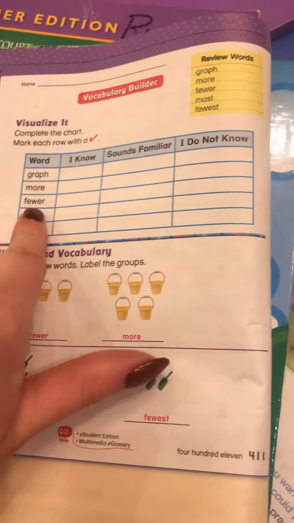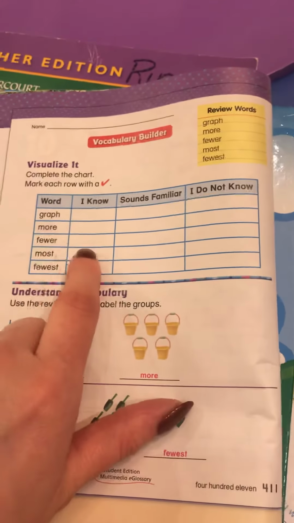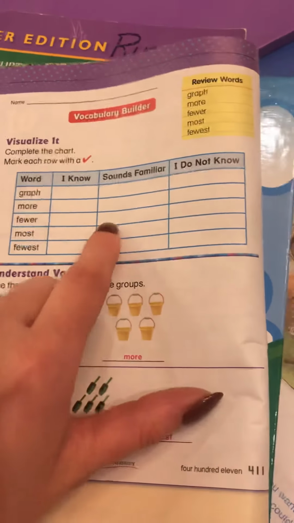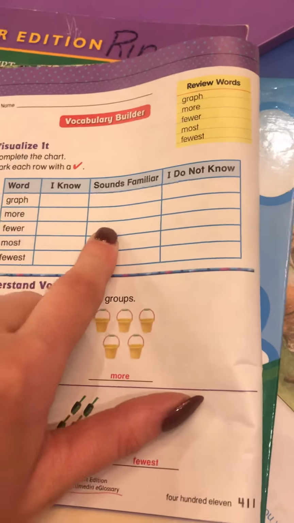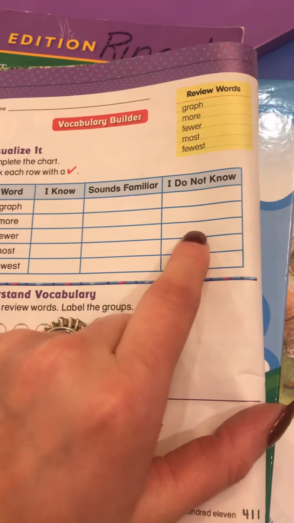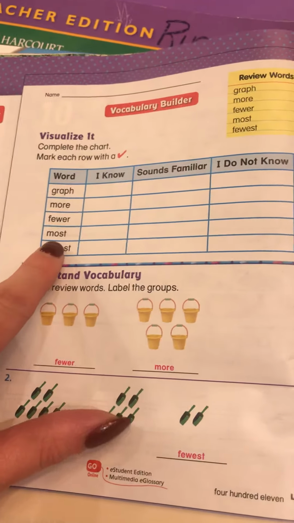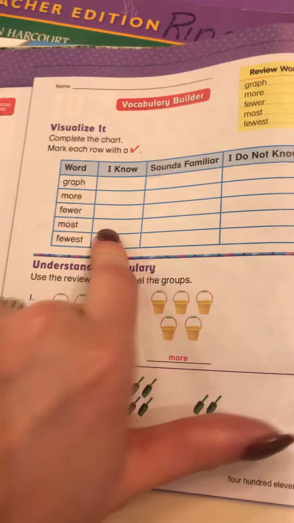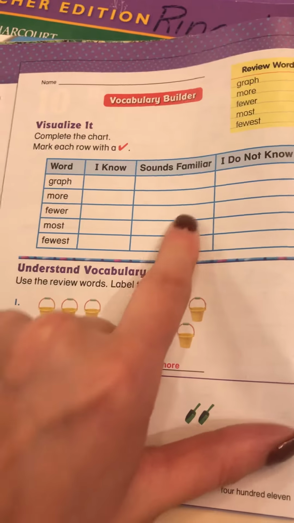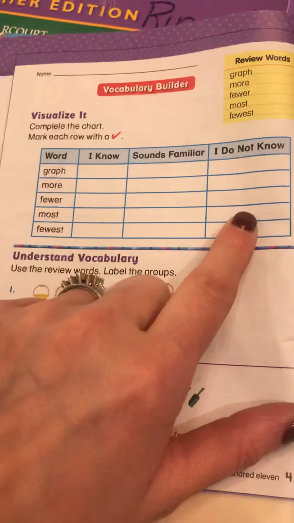Fewer. If you've heard of the word fewer, you can mark I know. If it sounds familiar, you can mark sounds familiar. Or if you have no idea what it is, you could write I don't know. Most. If you know what most is, you put I know. If you've heard of it, but you don't know what it is, you're going to mark sounds familiar, or you're going to mark I don't know.